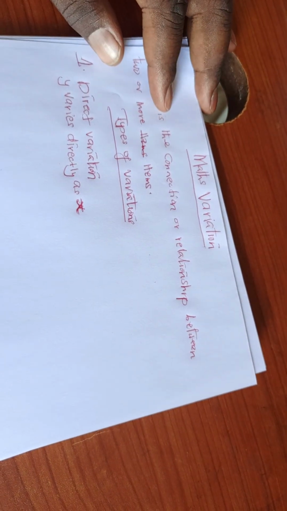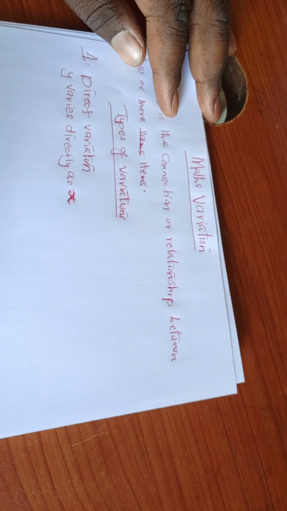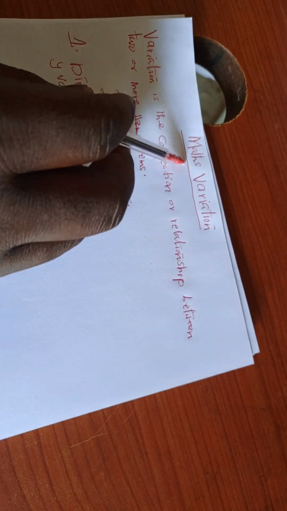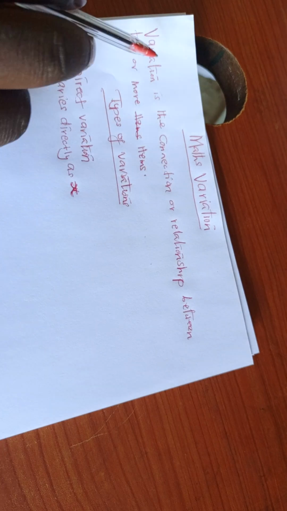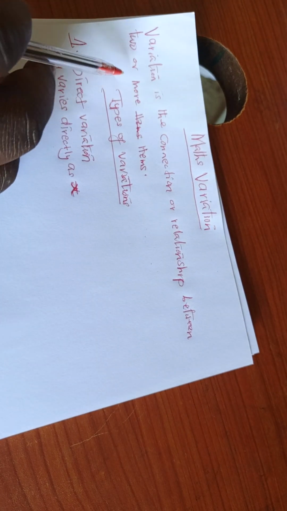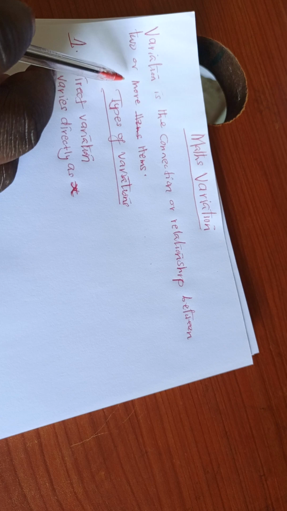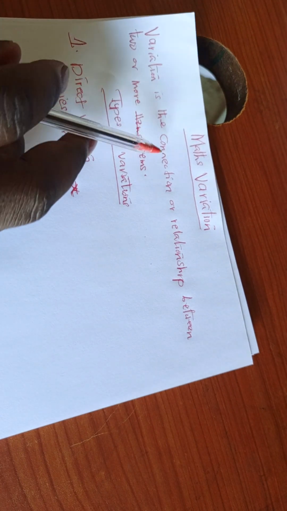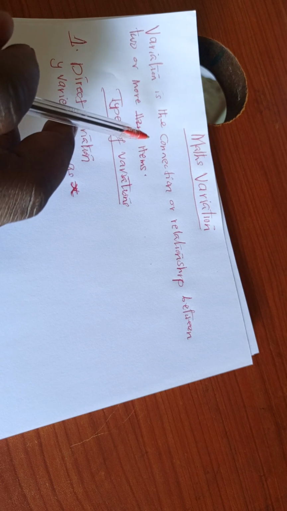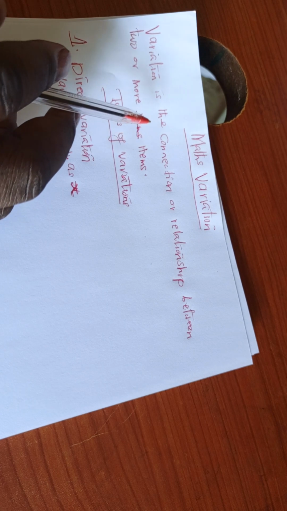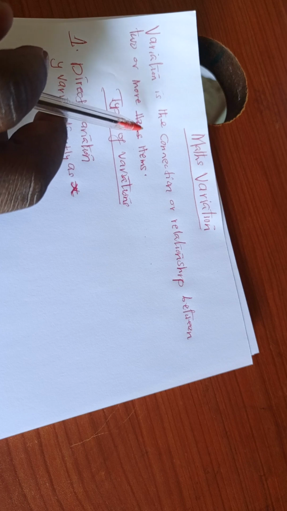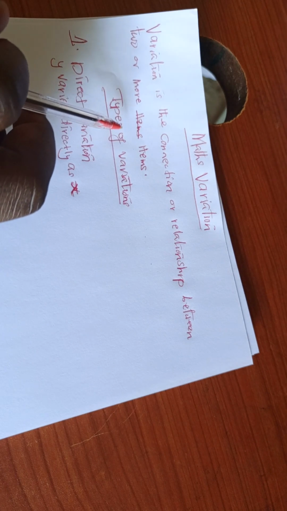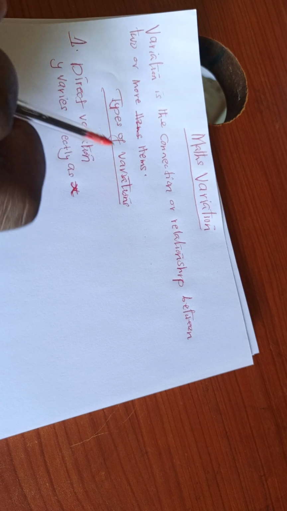Today I want us to do mathematics, paper one, topic under variation. Mathematics paper one, variation. When we talk about variation, variation is the connection or the relationship between two or more items.